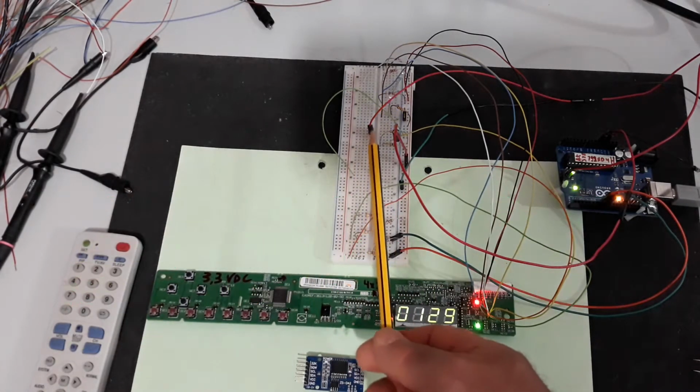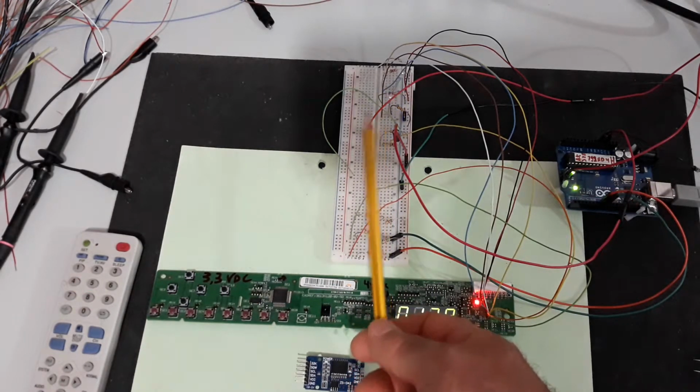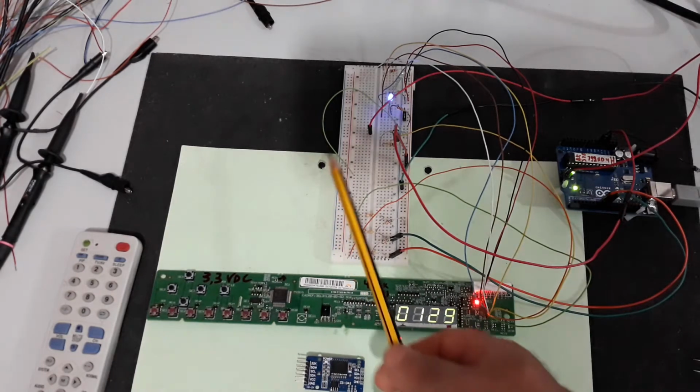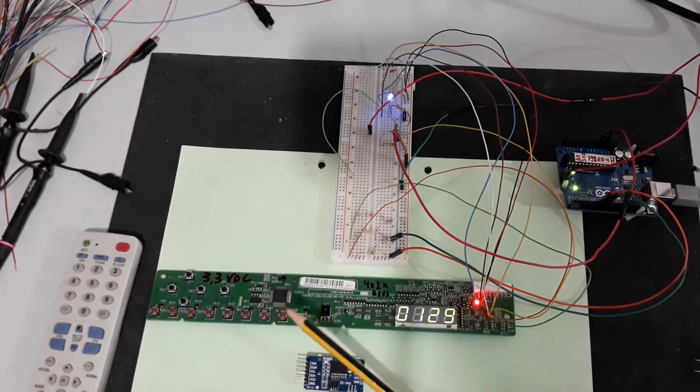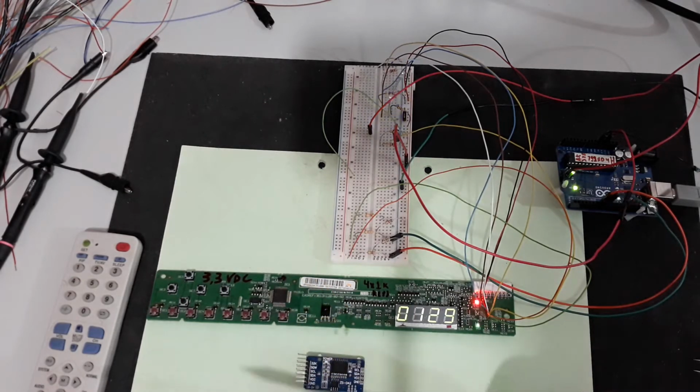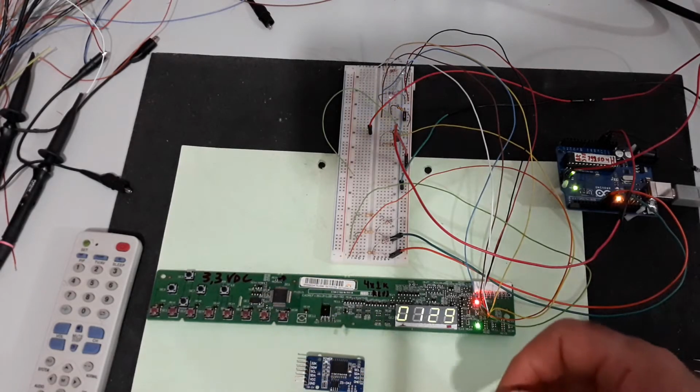Here I have implemented 1 pulse per second, but you can go up to 32768, and it is exactly the same configuration as this IC, okay. If you spend time working with this real-time clock, you will find it easy to work with this board also, okay.